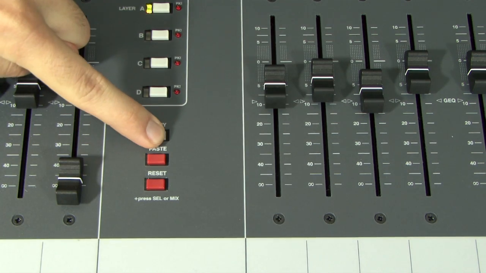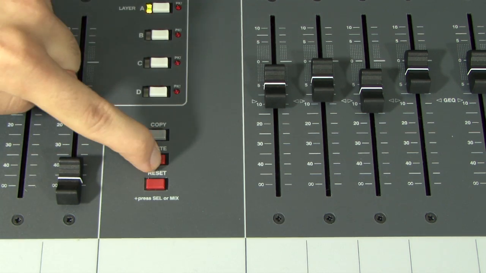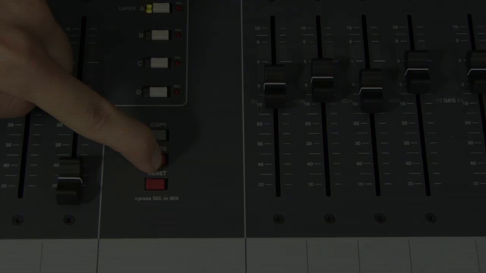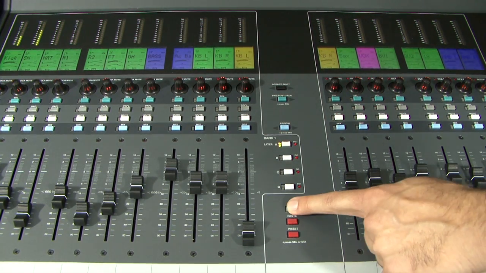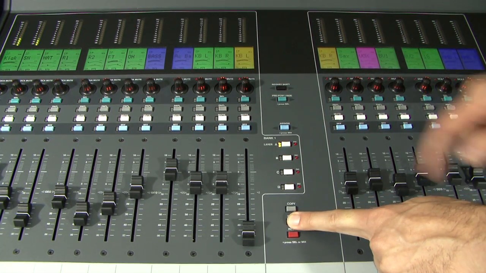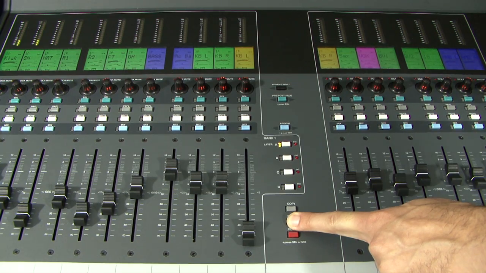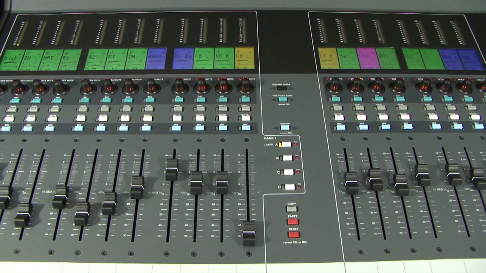iLive provides quick and intuitive functions to copy or reset settings between channels, processing blocks and mixes. This uses dedicated edit keys on the surface rather than complex screen menus. These functions are protected from accidental operation. Pressing one of these keys by itself does nothing. The edit function is actioned only if the key is first held down and then a select or mix key anywhere on the surface is pressed.